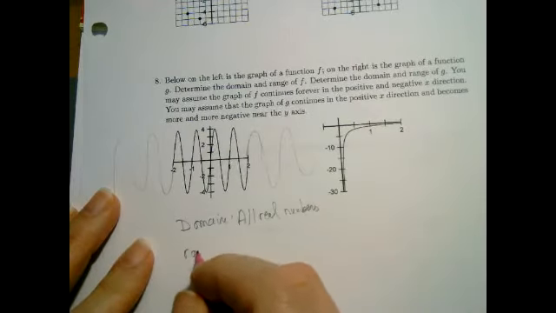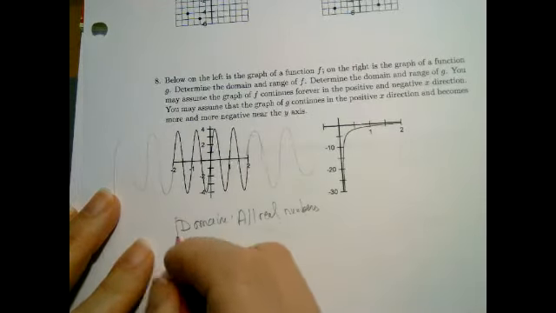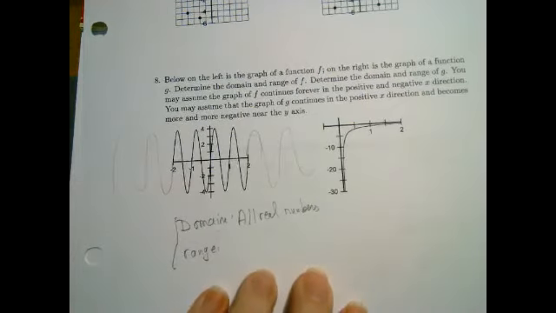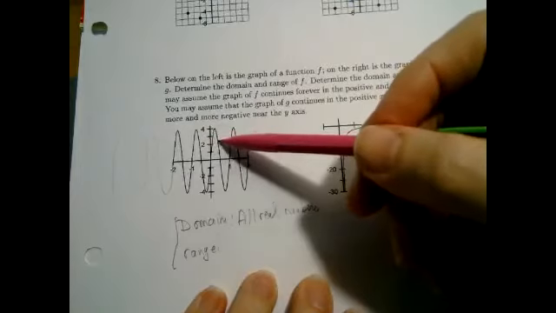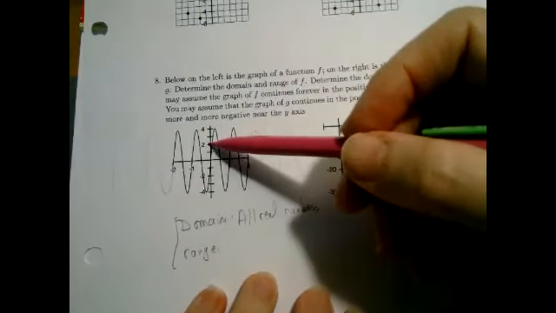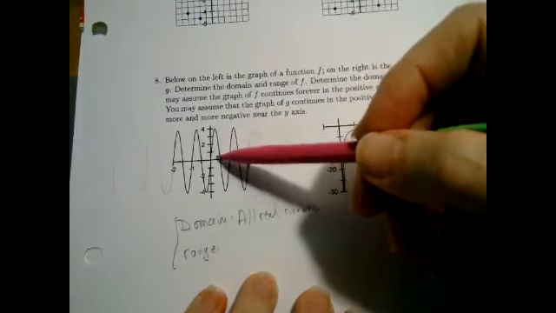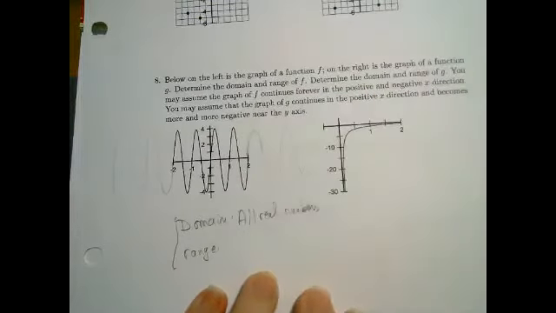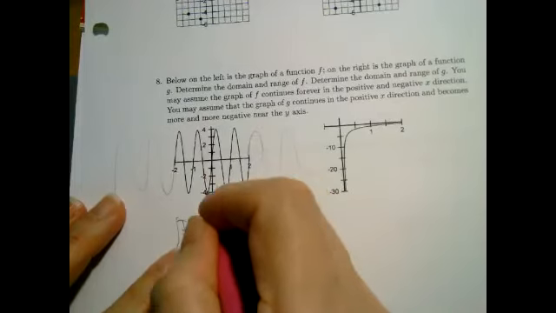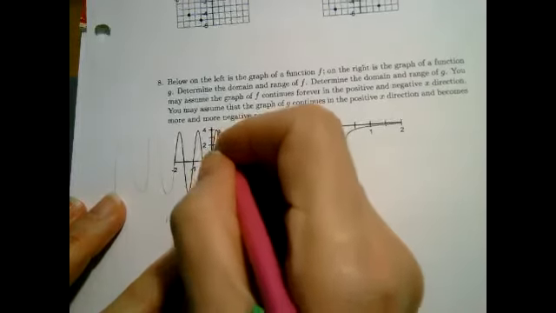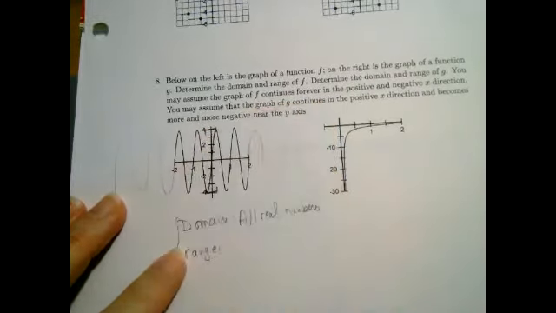Now what's the range? The range are all the y values that are output values. All the y values that you can find an x such that f of x is this y. So all the output values. So what are the output values here? It's from minus 4 all the way up to 4.